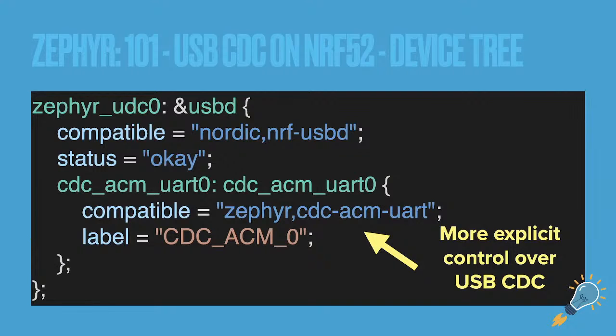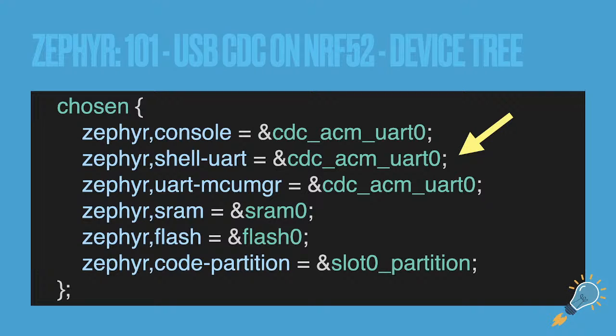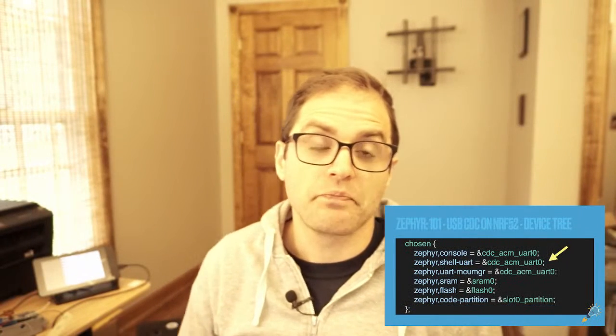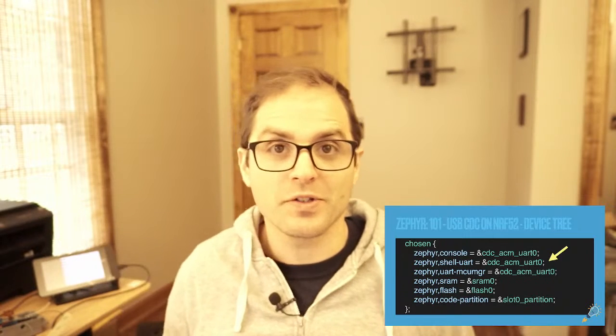And you'll see in a second, if I skip forward, you can see that I've defined it in the chosen. This would be in an overlay if you're overwriting those original defaults. Or in a device tree, you can always just set it by default, especially if it's your own board. But you can see here, we're setting the CDC UART 0 for all of these. And that's what's going to happen. It's going to get piped out to your USB device, and it just works magically.